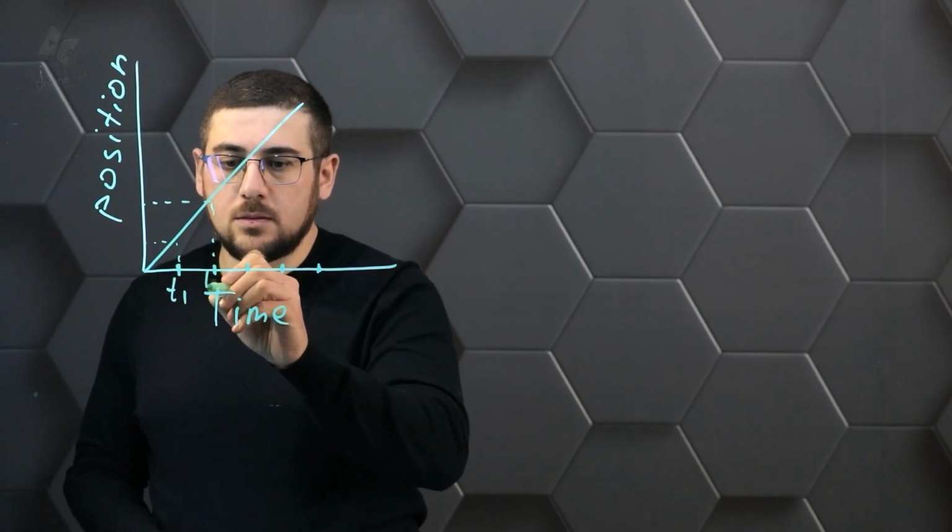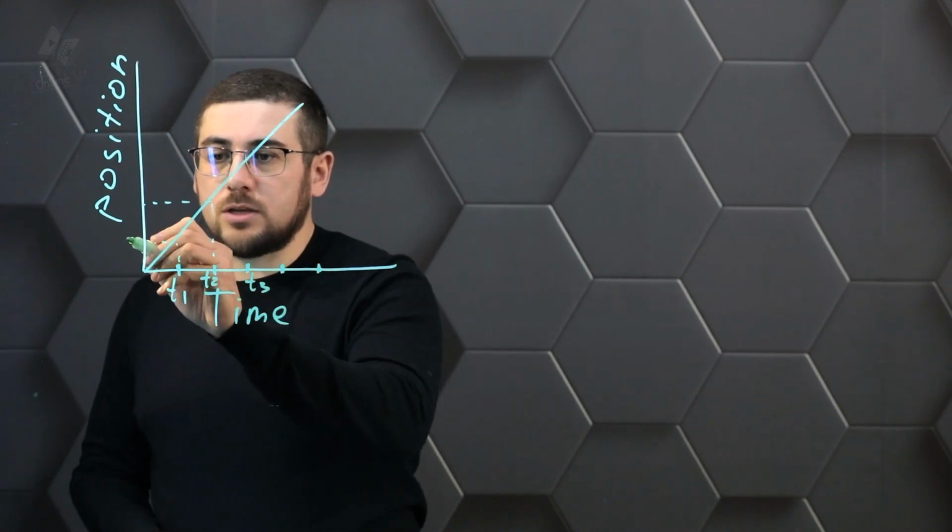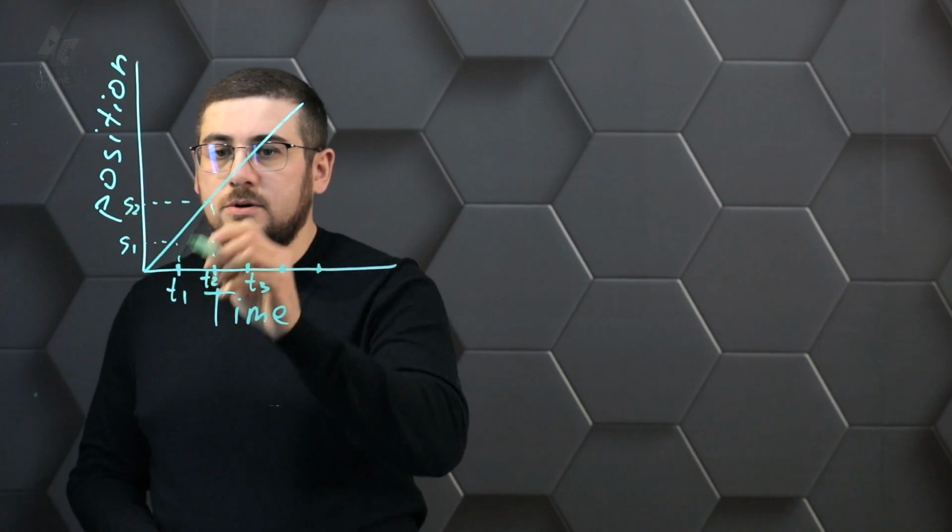And so what we've got here is that we've noted equal paths that the body takes. So it can be, let's say, t1, t2, t3, here we have s1, s2, and so on. And in this way, with a constant angle of inclination, we show that the motion is uniform, and the velocity in such motion also remains constant.